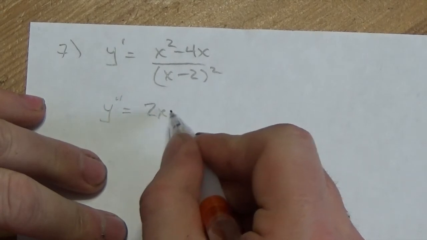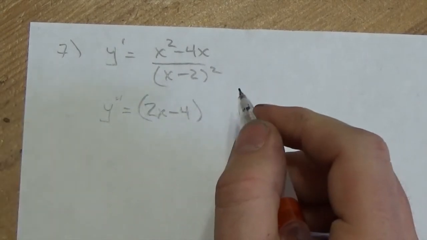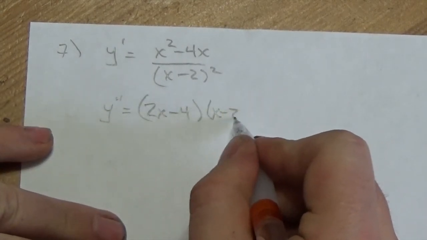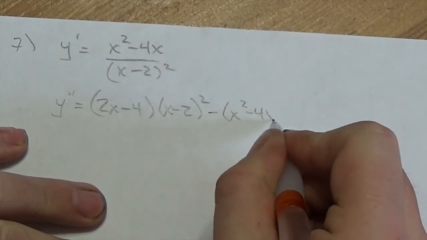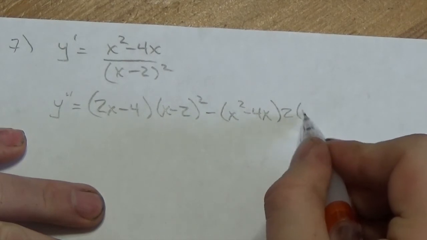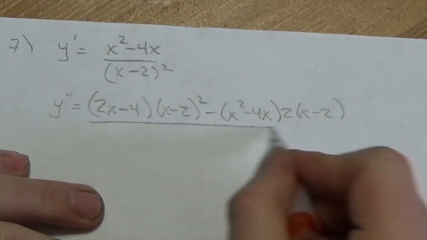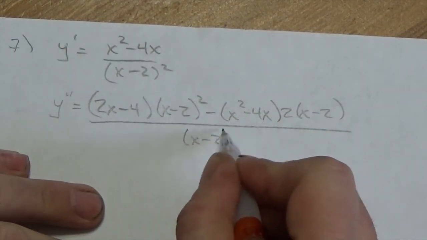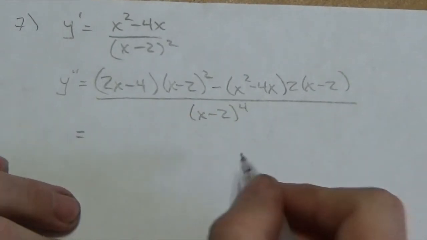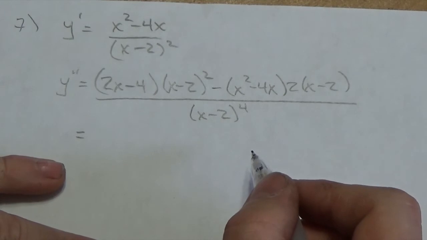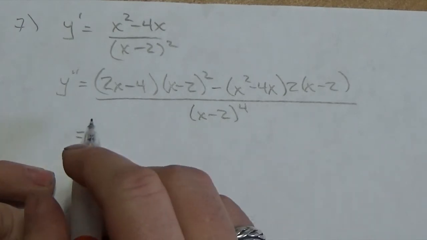That is going to be 2x minus 4, the derivative of the numerator, multiplied by (x minus 2) squared, minus the numerator multiplied by the derivative of the denominator, that's kind of big and bulky, over (x minus 2 squared) squared, so (x minus 2) to the fourth. All right, what can we take out here?